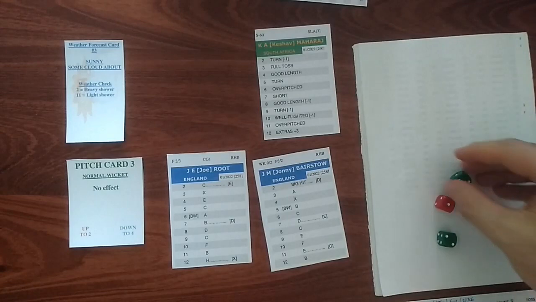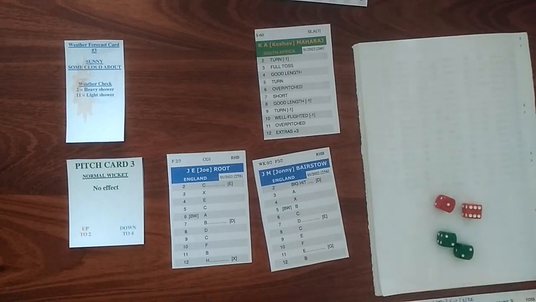And we have a short ball X, and that'll be no runs. It's hit him on the pad, but not before Johnny Bairstow gets another couple of runs. Maharaj, 2 for 55. And it's 3 for 178.